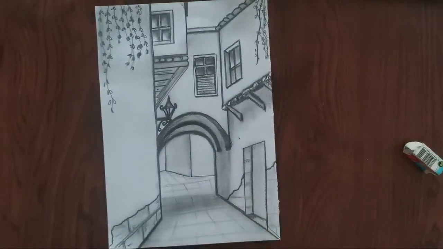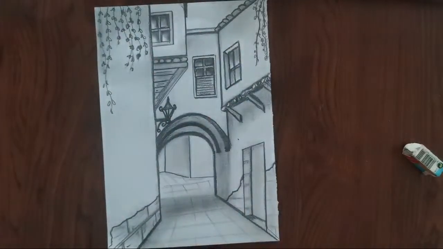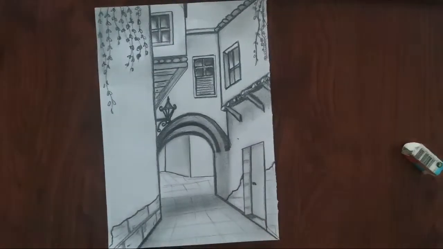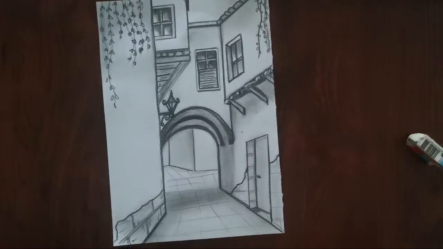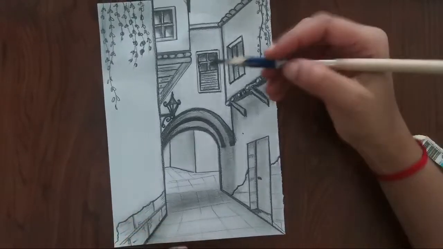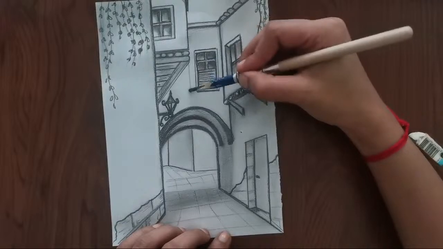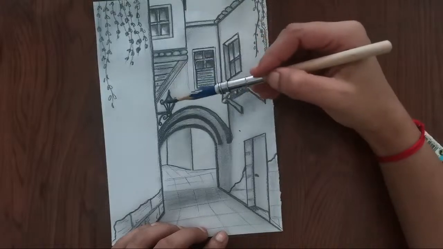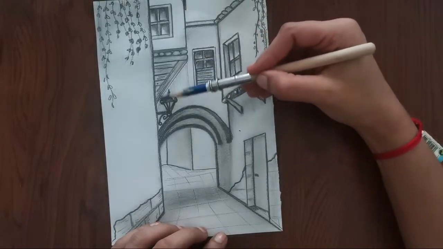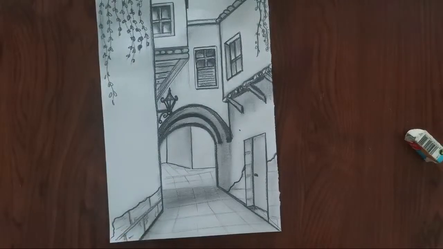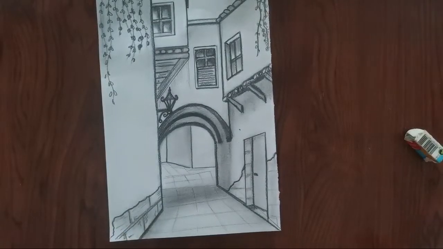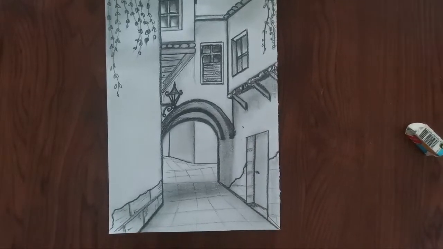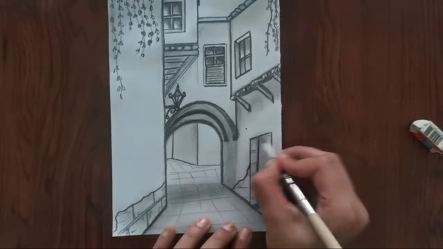Instead of that, you can add a window over there, or just like this, one door can be added, or maybe a, what else? What else can't you add? You can add anything you like. So I'll just add some more shading over here. Anything that comes to your mind that suits the picture can be added to make the picture more beautiful.